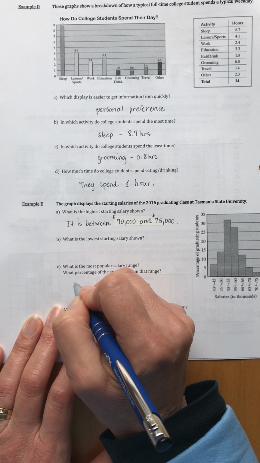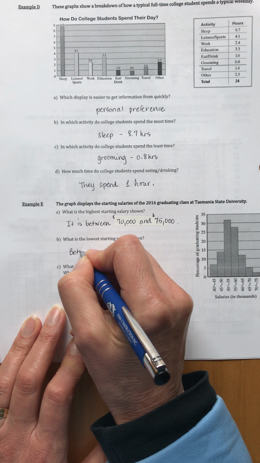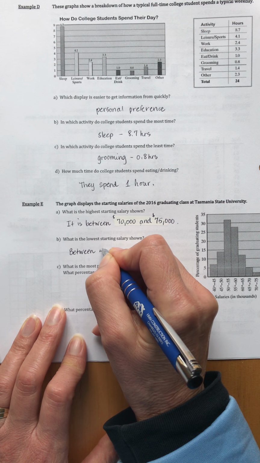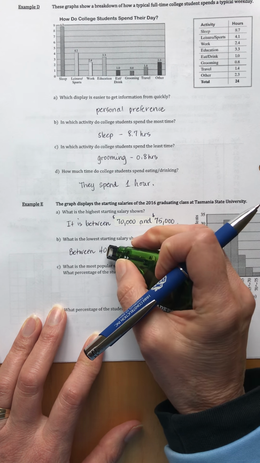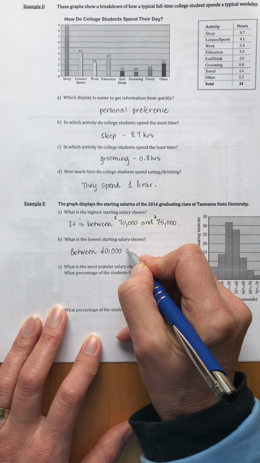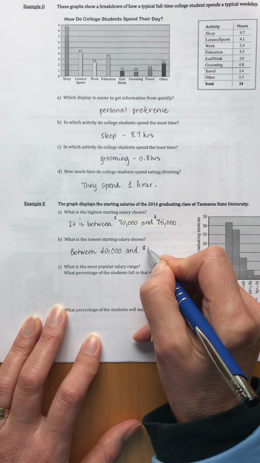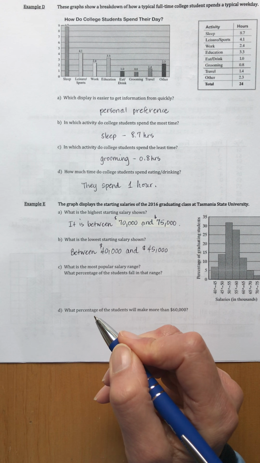So between 40 plus, well, let's just write 1,000. 40,000 and 45,000. Again, we need some dollar signs on that.